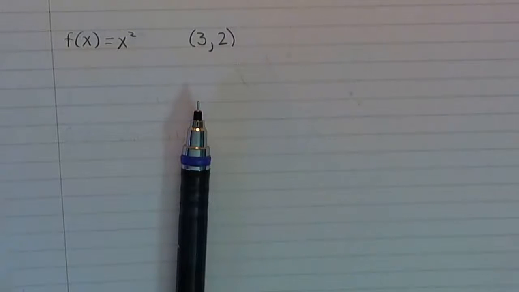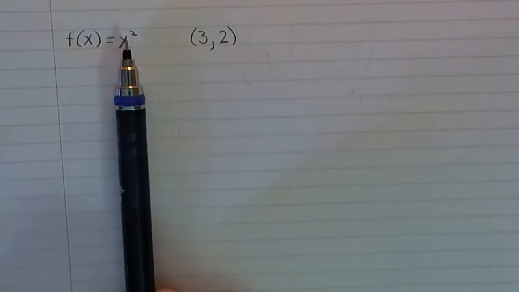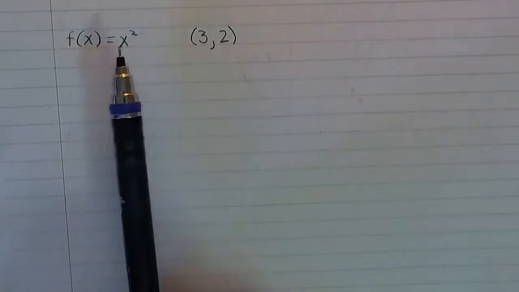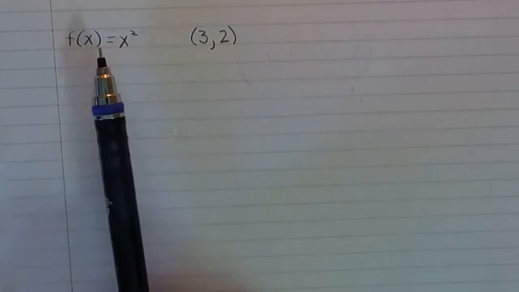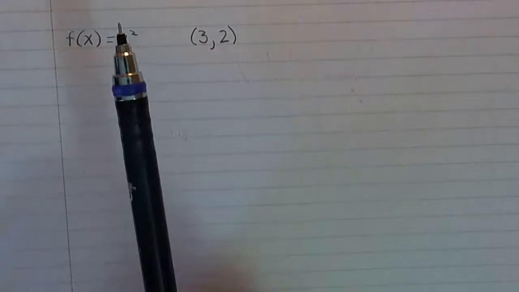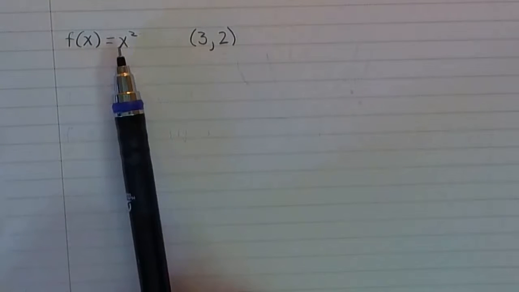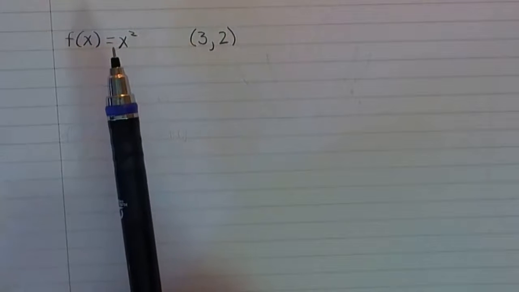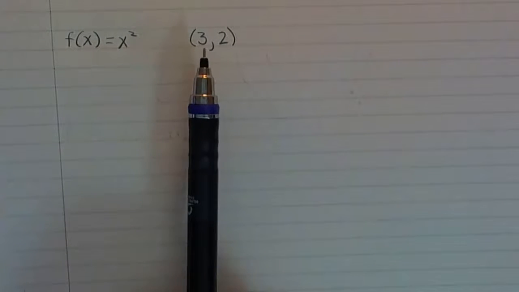Let's look at an optimization problem that involves a distance. Consider this function f of x equals x squared, and then just some point, (3, 2). Now, (3, 2), of course, is not on the curve of f of x equals x squared. But let's suppose that we want to find a point on this parabola that is the closest of all the points on this parabola to this point. We want to find the one point on this curve that minimizes the distance from the curve to this point.